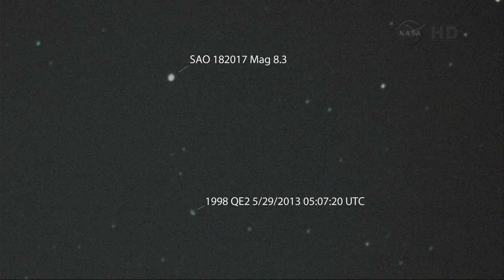The small little smudge there is the asteroid. There's a reference star that I put in there, but it was fairly easy to set up and see. You need to know where to look, and the best way to find out is to download the coordinates from JPL's Horizons website. I entered them into my computer and told the telescope to point there.